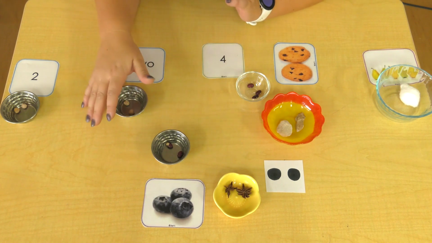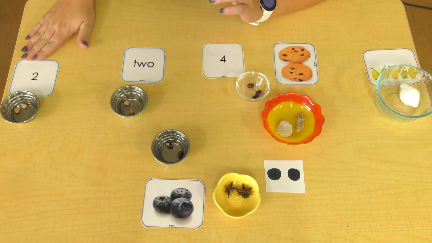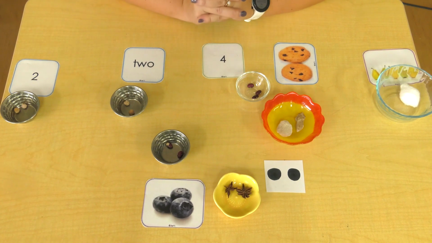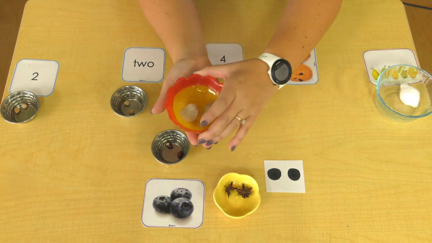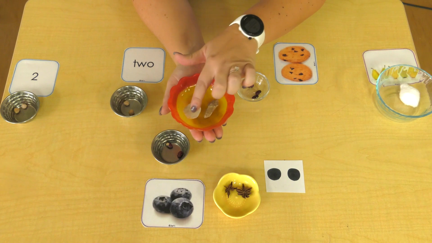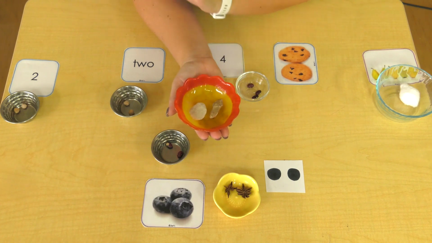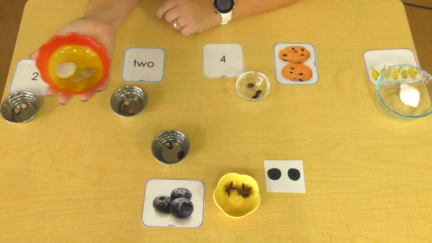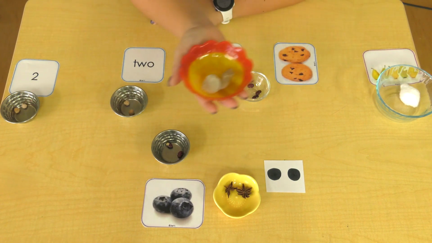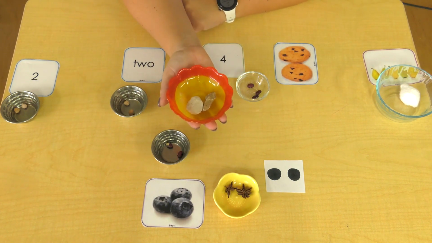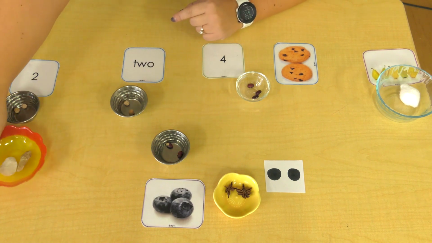Can you find something that we can add to our 2 side? I see that we have a bowl with 2 rocks. Should our 2 rocks go on the 2 side or the not 2 side? That's right, let's put it on the 2 side.